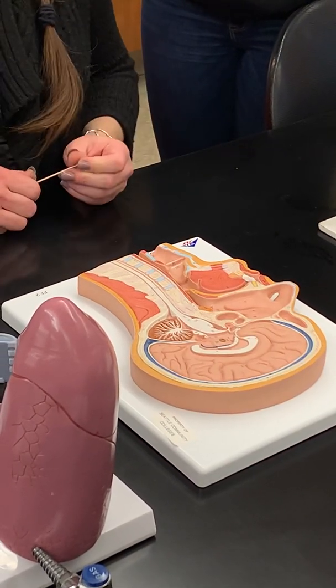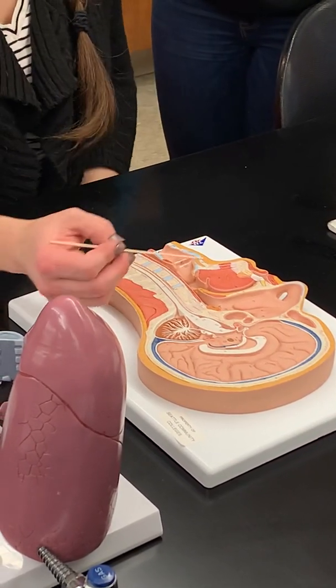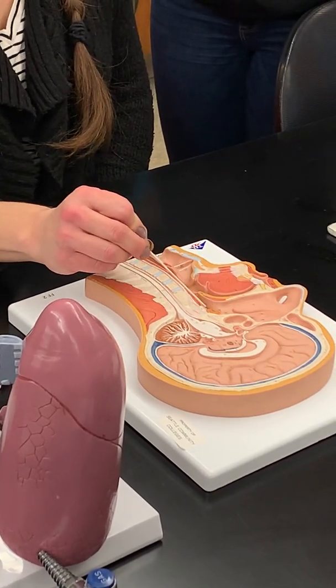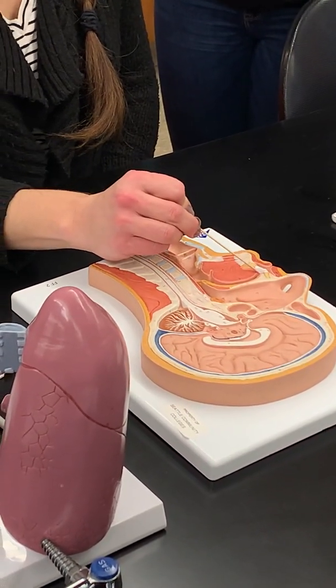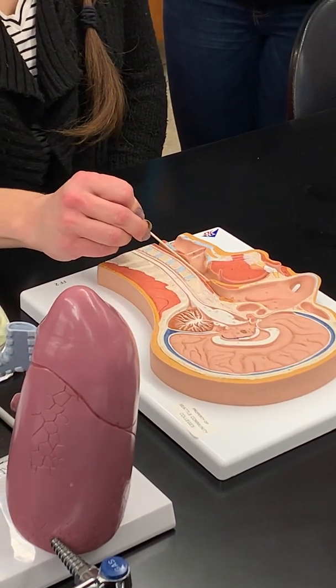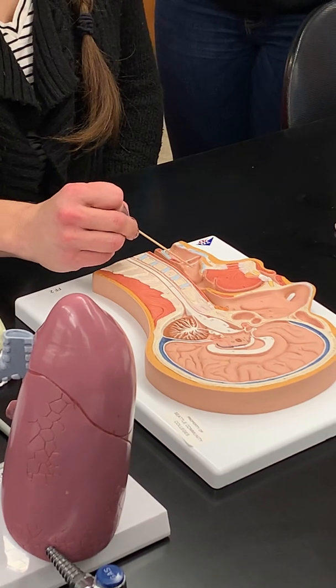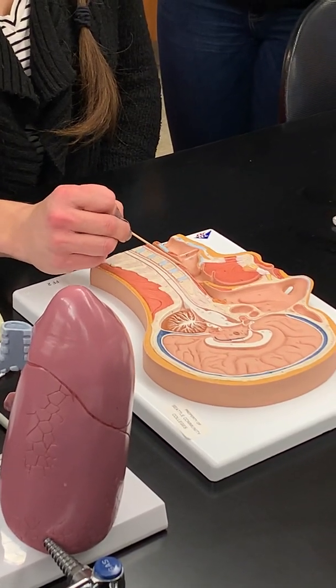Start with the pharynx. We've got 3 parts to the pharynx. Come straight back from the nose, you're in the nasopharynx. Come straight back from the mouth, oropharynx. This is the larynx, which we'll do next. So go above the larynx, you're in the laryngopharynx.